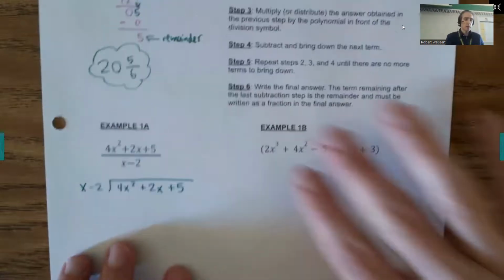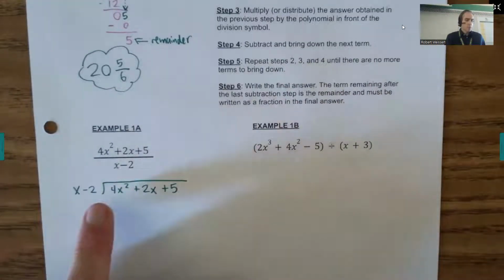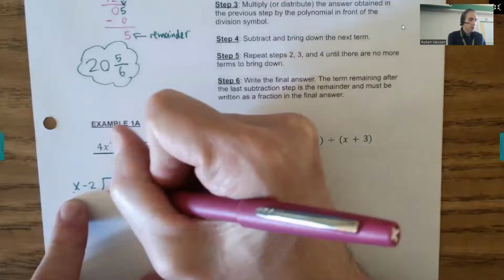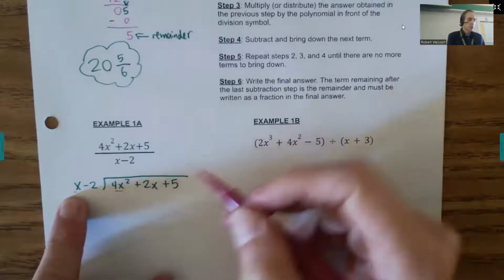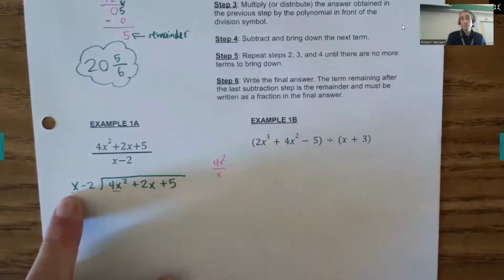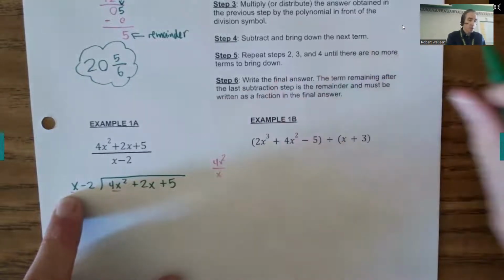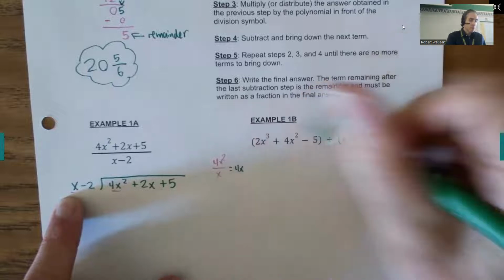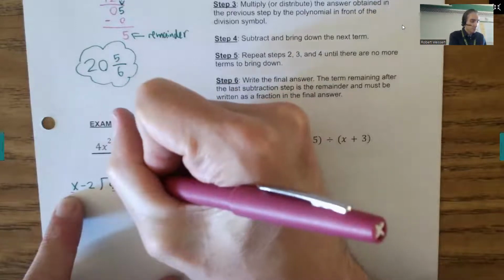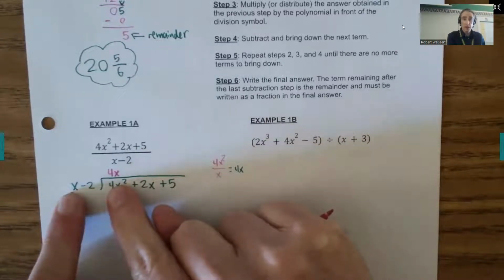What we do follows a six-step process, and I'll go over the steps after we go over this the first time. Let me explain what we do first. We look at the first terms, the x and the 4x squared, and we want to divide those. If you think about 4x squared divided by x, what do you get? Right, 4x, since x squared divided by x is just x. That divided answer is what we put right above the line. So 4x squared divided by x is equal to 4x.